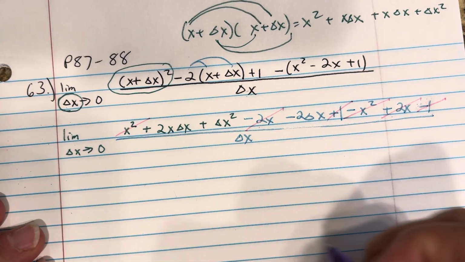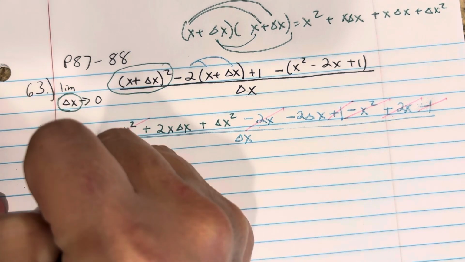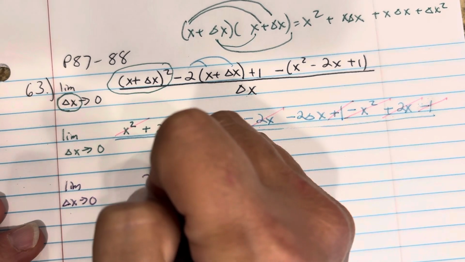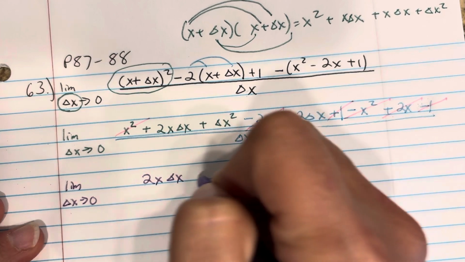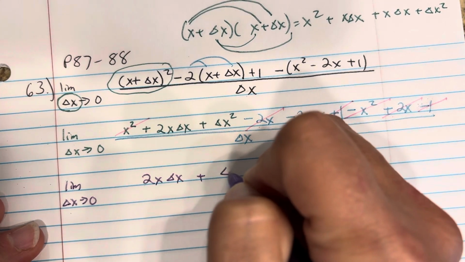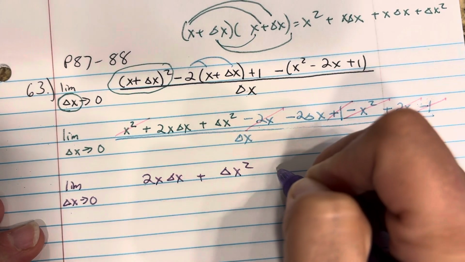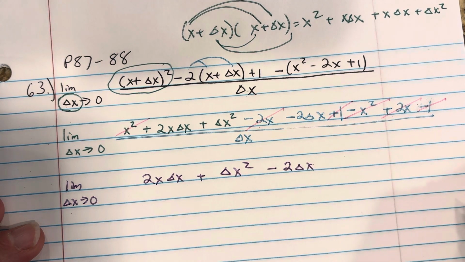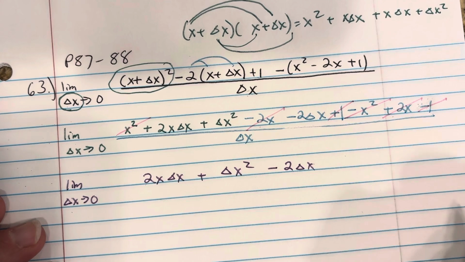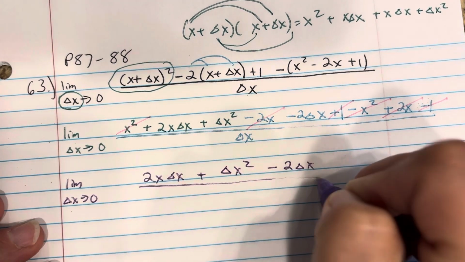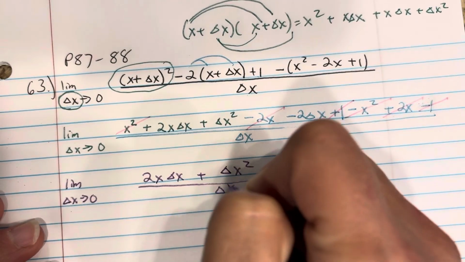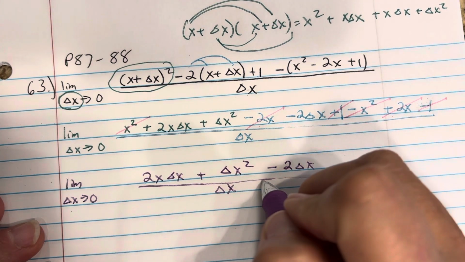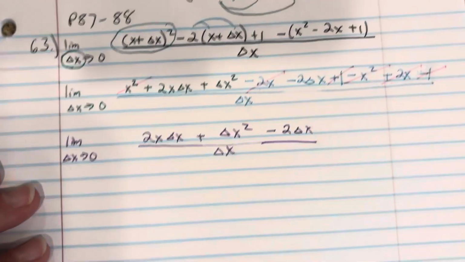So let's rewrite our limits. We've crossed off quite a few things. We have the limit as delta x goes to 0 of 2x delta x plus delta x squared minus 2 delta x, and that's pretty much it. So now we're going to have all of that over delta x. Now what I notice is that everything in the numerator contains a delta x. So I can factor that out.